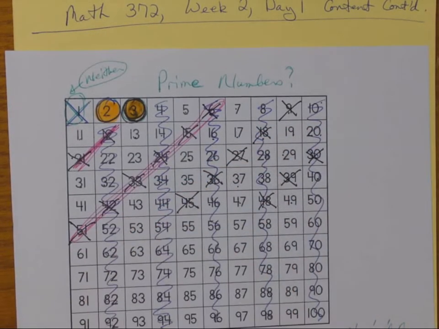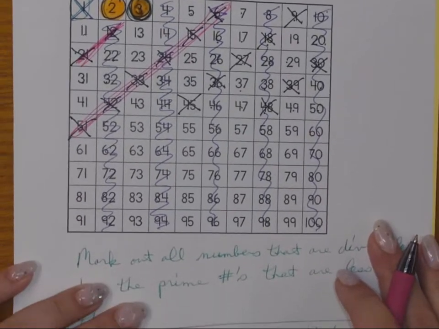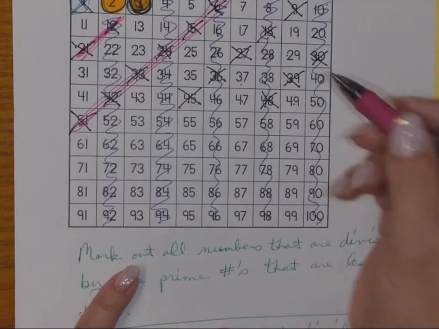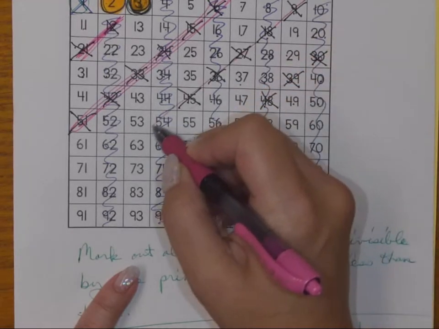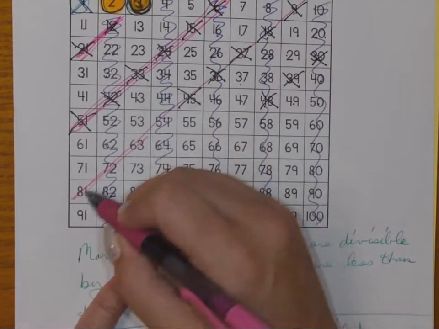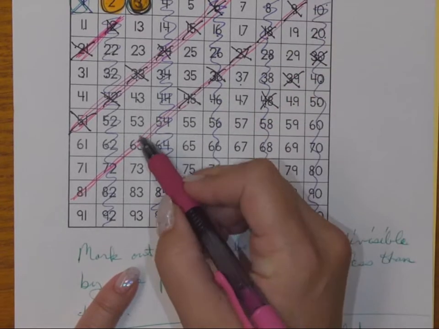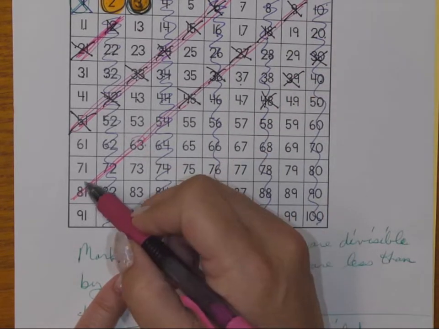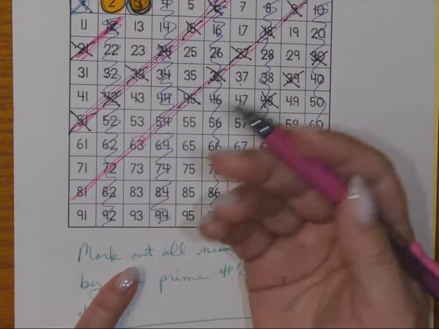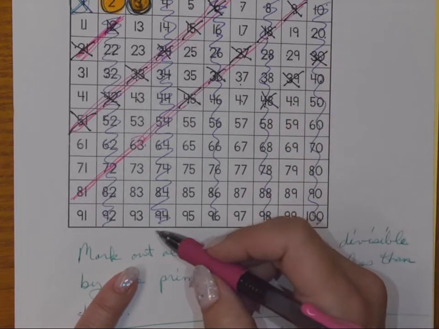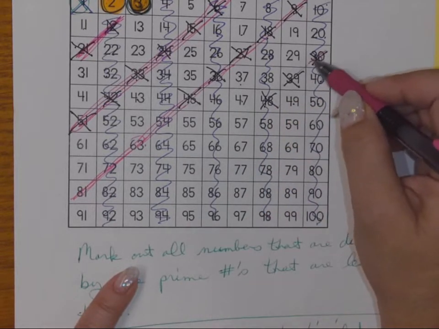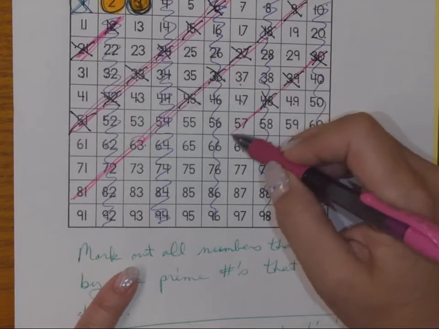You can see I already marked them out. So I don't have to continue counting up to 100. I can just say all the numbers on this diagonal are going to be multiples of 3. So 63 we can tell was, 81 we can tell was. If you're not sure, divide it out. You'll see. So here I've got this diagonal started.